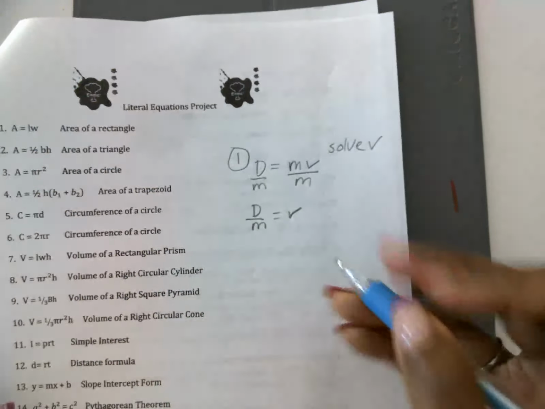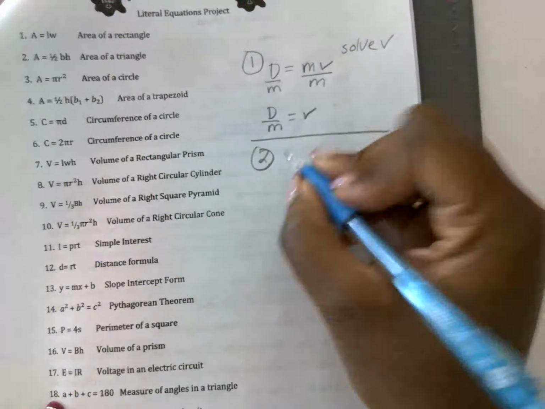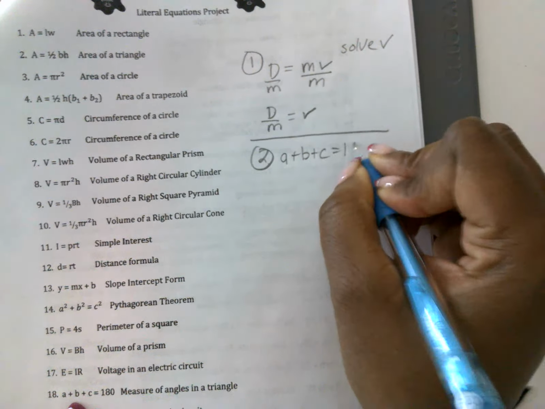So now I'm going to do number 2. The second letter is what? A. So I need to find a formula that has A in it. This one has A in it, so I can use this one. I can rewrite that as A plus B plus C equals 180.